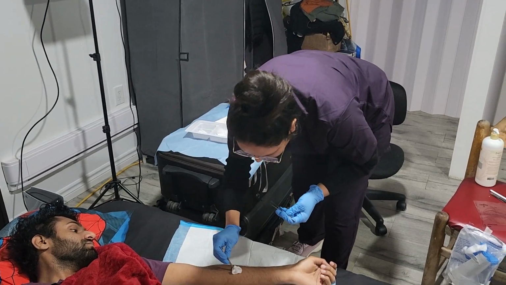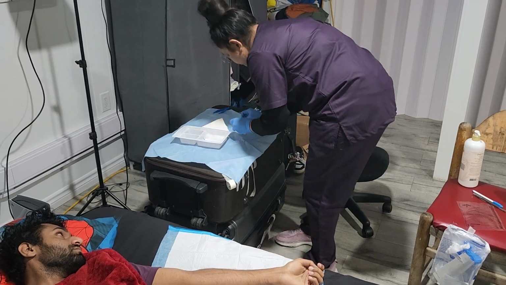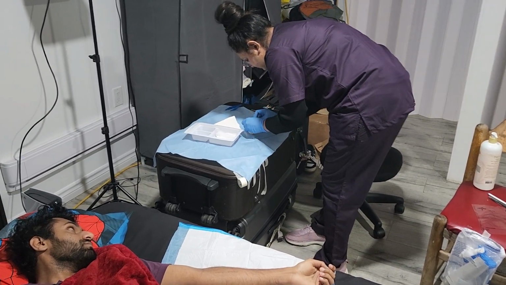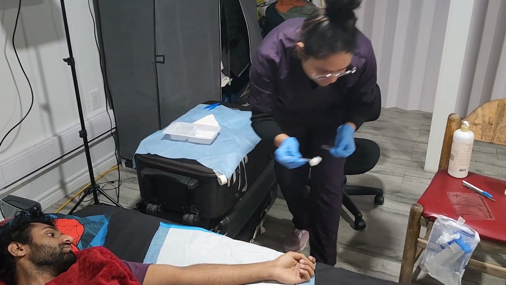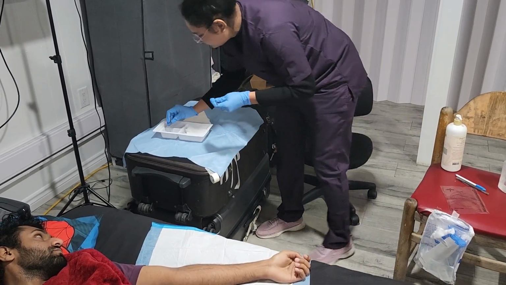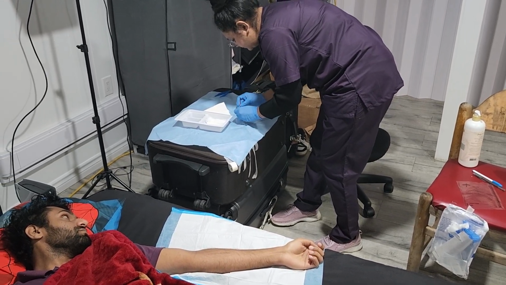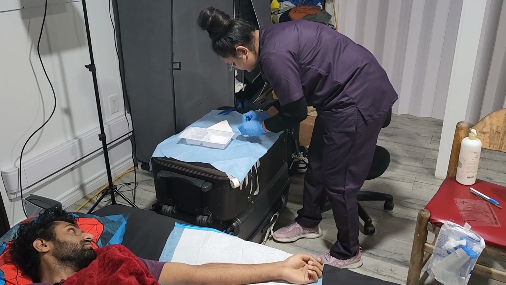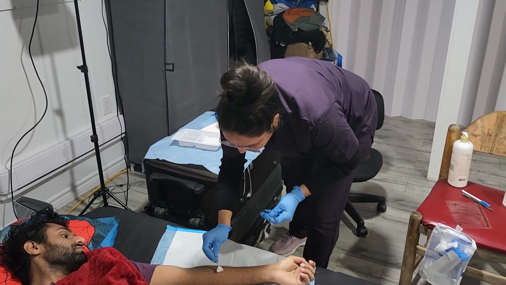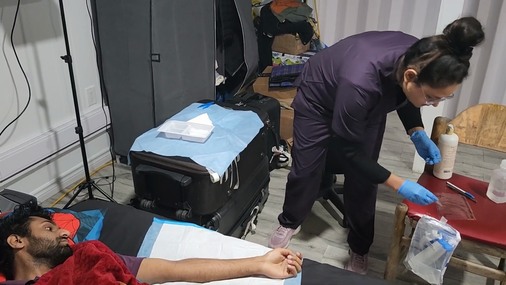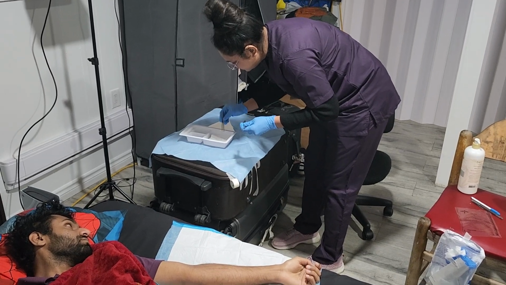Farthest, one. Nearest, one stroke again, two. And the last one for the middle one. Six. So now I'm going to put the dressing over for the change.